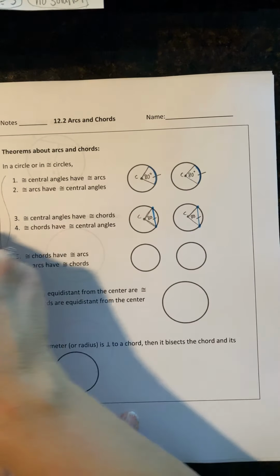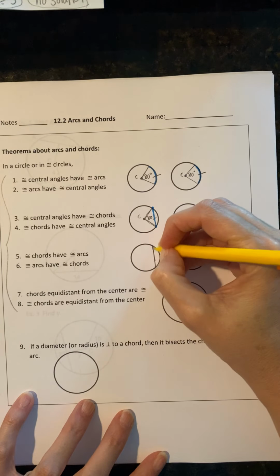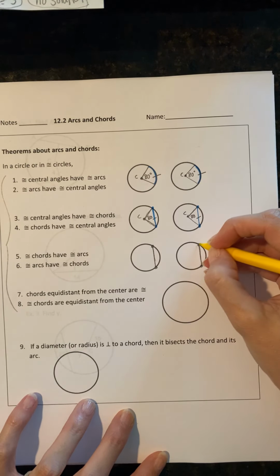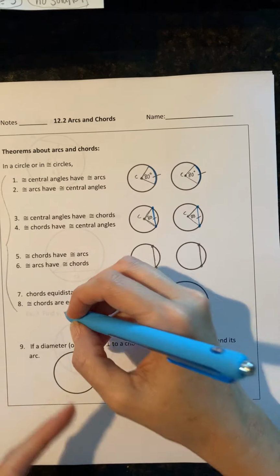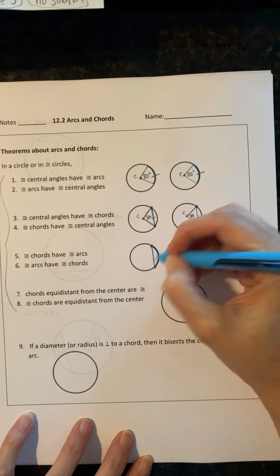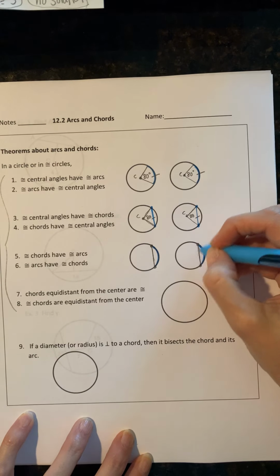Okay, so suppose we have a chord right here, and it's congruent to a chord right here. Now this would happen in one circle or in congruent circles. If you had congruent chords, that means the arc of that chord, which is right here, is going to be the same measure as this arc of that chord.